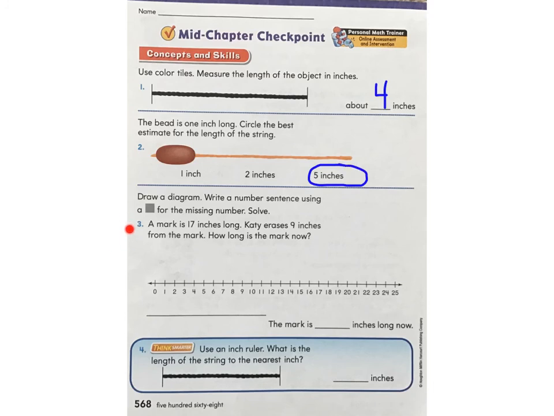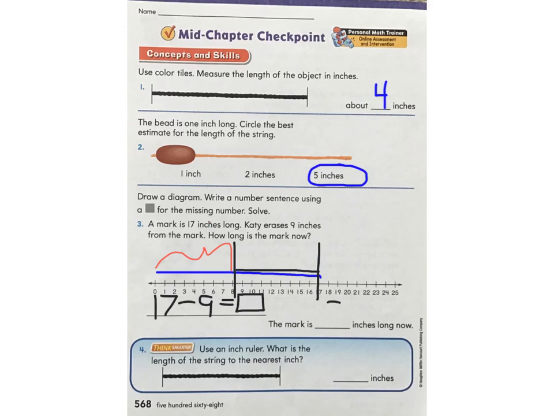For number 3, you would have used that number line and drawn yourself a string that was 17 inches long. And then you would have drawn another string that was 9 inches long. So your number sentence would have been 17 minus 9 equals some number you don't know. And as you can see by our diagram, 17 minus 9 is 8. The remaining string was 8 inches long.